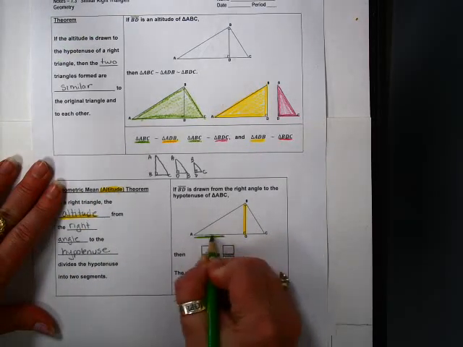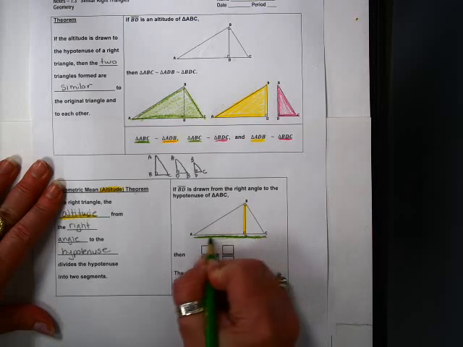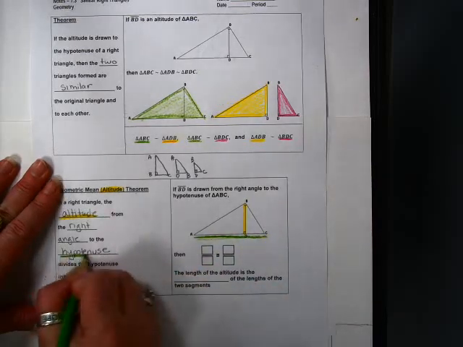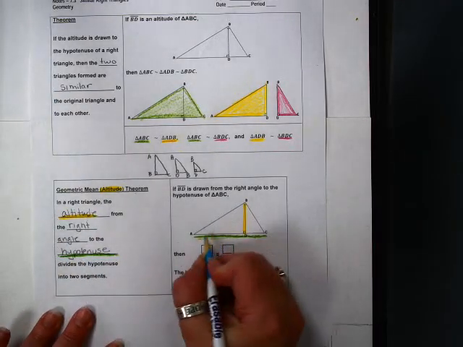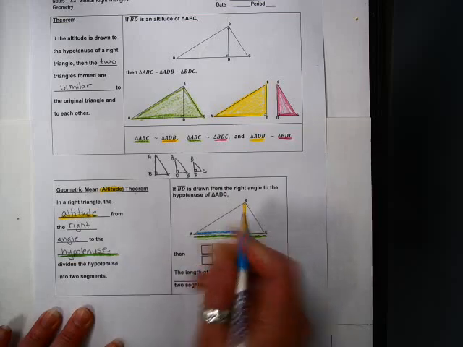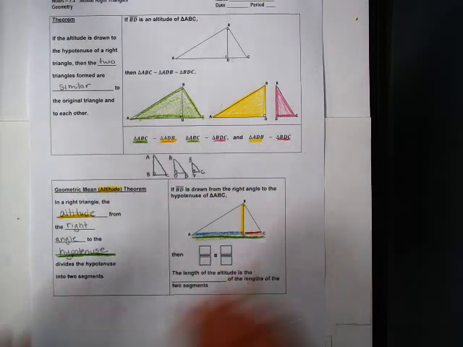The hypotenuse of the large triangle is AC. So it's dividing that green segment into two separate pieces. A large piece and a smaller piece. And go ahead and make sure that you color these, because it's going to be important when we start to fill in the blanks.